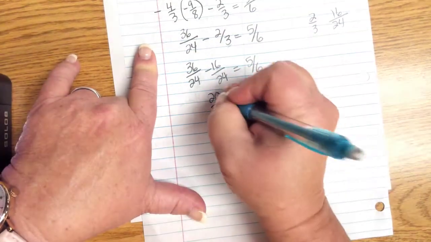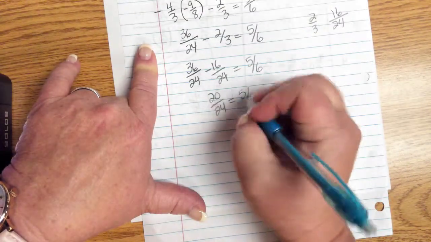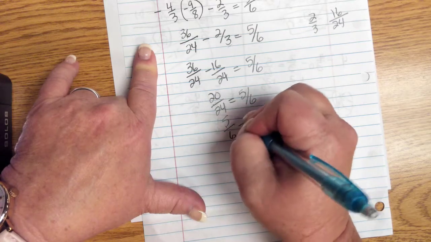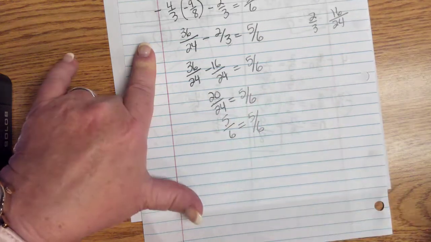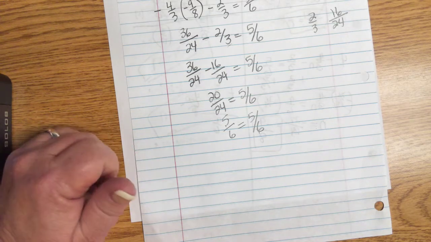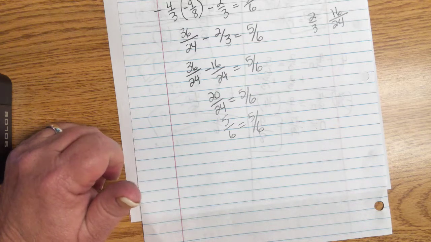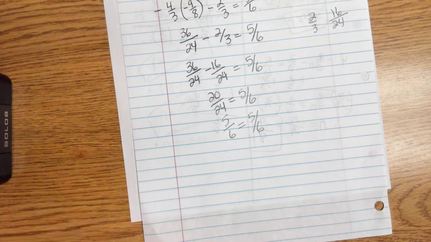Simplify this and divide both by 4, and I'm going to get 5/6 is equal to 5/6. Do you agree? Because 20 divided by 4 is 5. 24 divided by 4 is 6. I get 5/6. See how I did it?